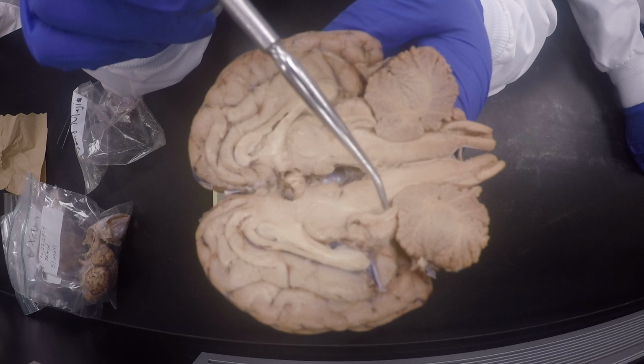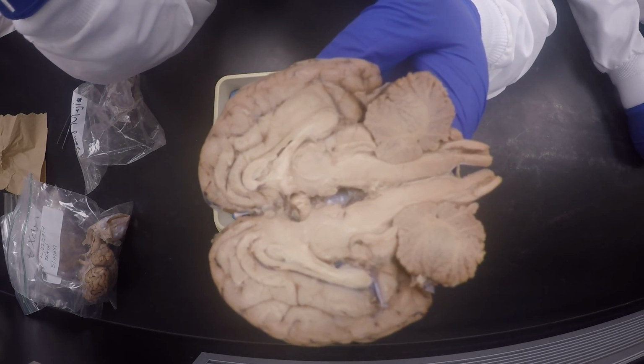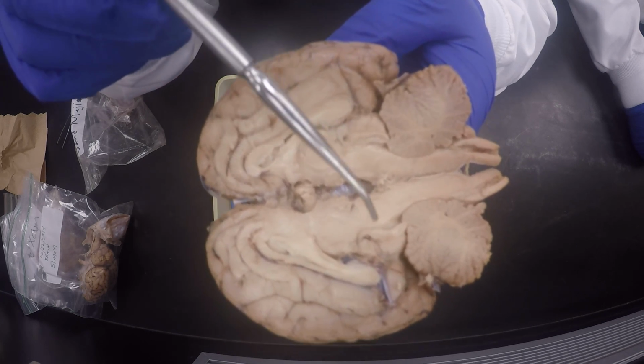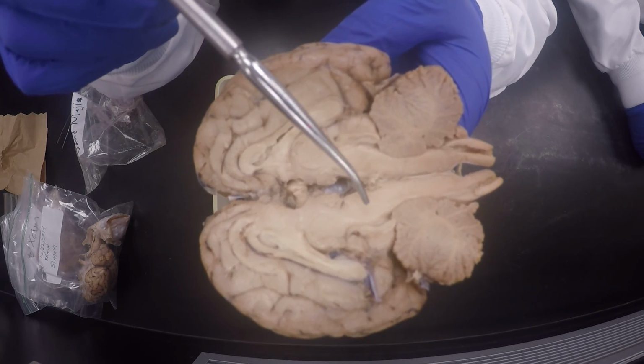what is that? It's got those 4 nuclei that I talked about. Yes, shout it out, you're correct. Yes, yes, spit it out.